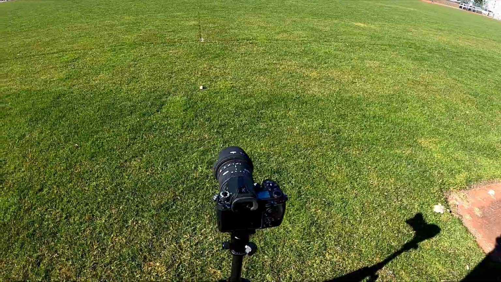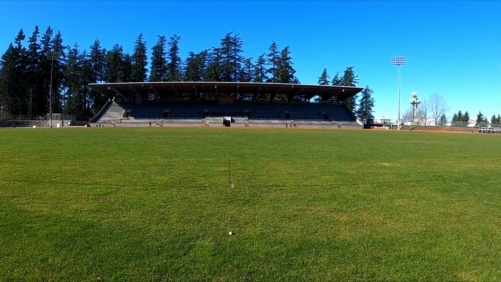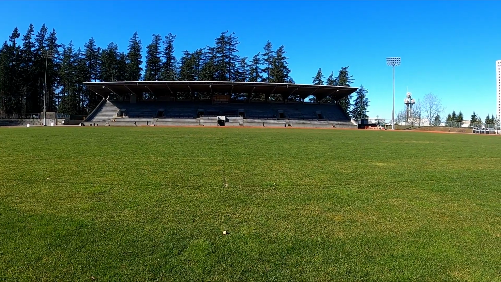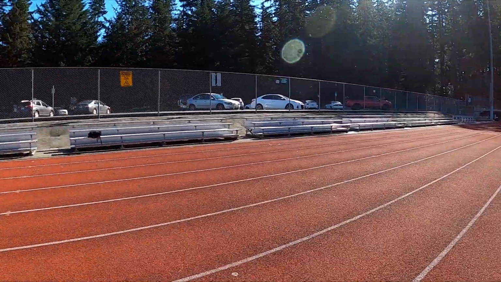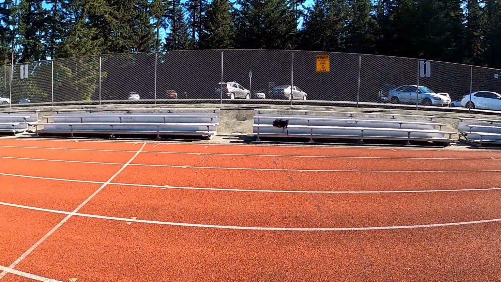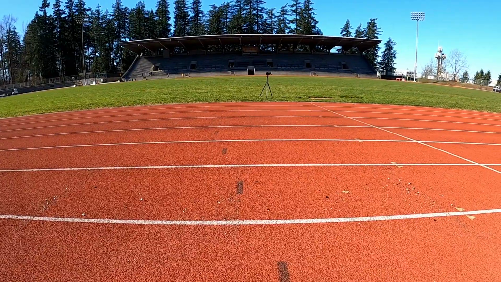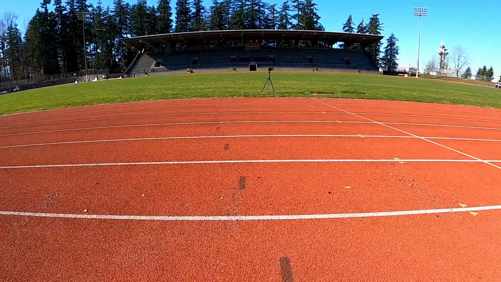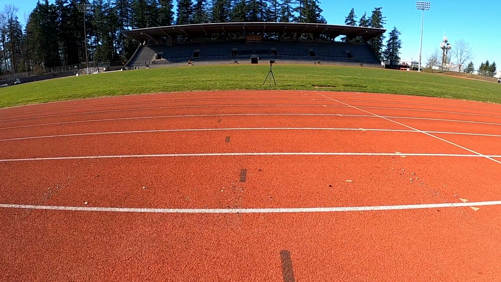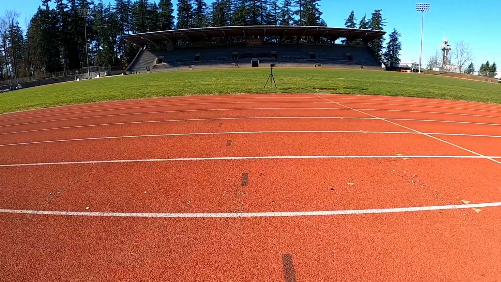Let that shoot for a bit. I'm going to get the shadows crossing the stadium, and we'll see what we get. Well, this is the exciting part about doing time-lapse videos: you just sit and you wait for your camera to do its thing. But I'm in the middle of a 45-minute time-lapse right now.